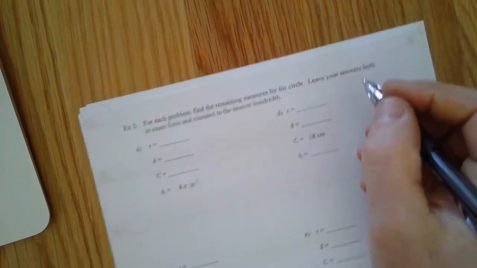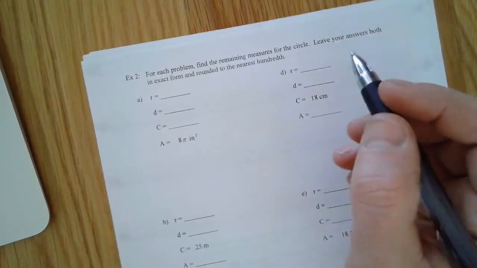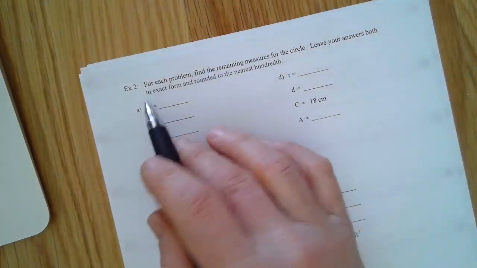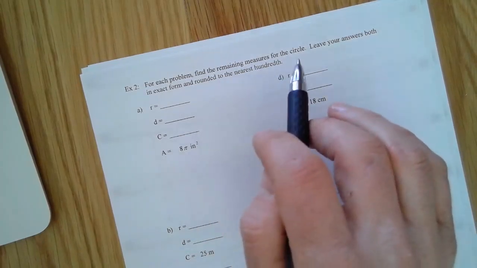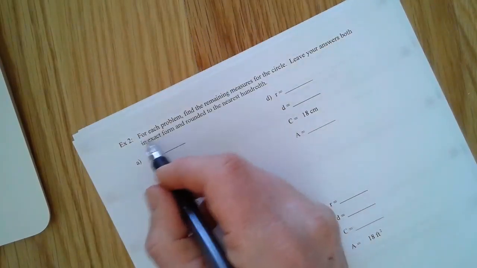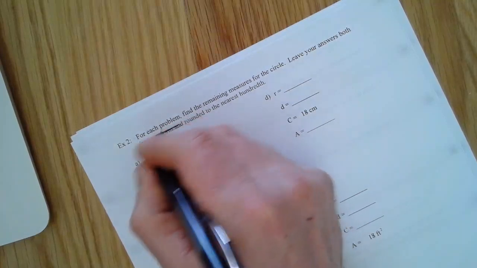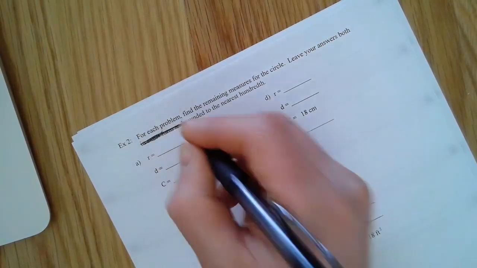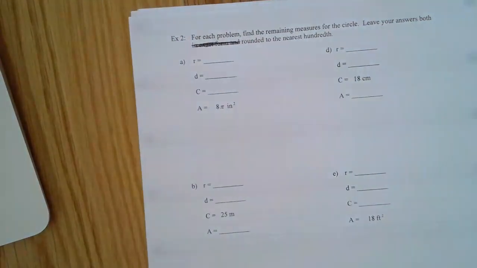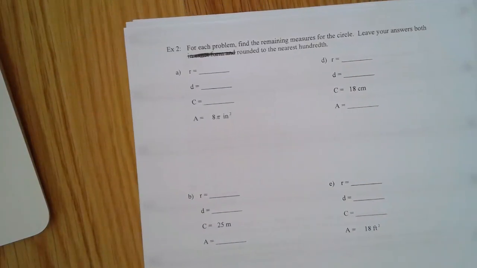What we're going to do instead is leave our answers both in exact form and rounded to the nearest hundredth. Okay, actually we're just going to round to the nearest hundredth. We're not going to worry about the exact form, because we're not doing this in class, and I know that's a little bit harder to do. So we're just going to round to the nearest hundredth.